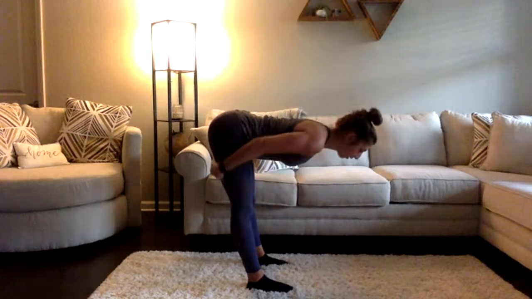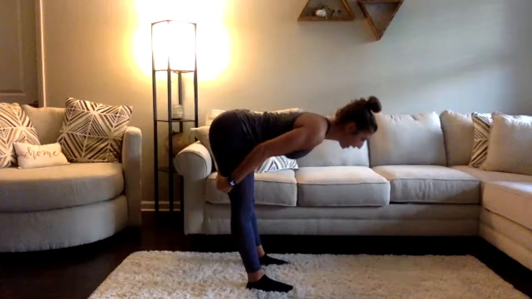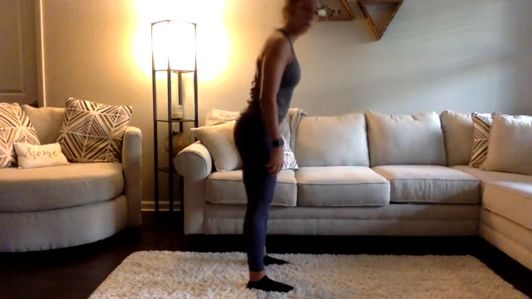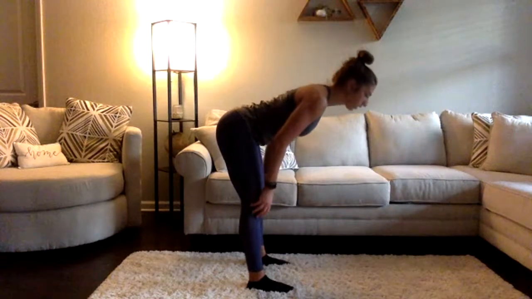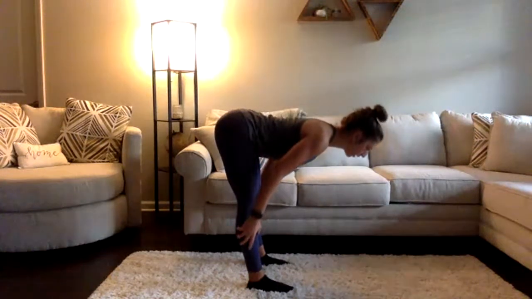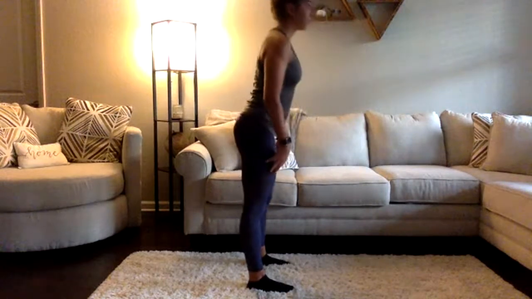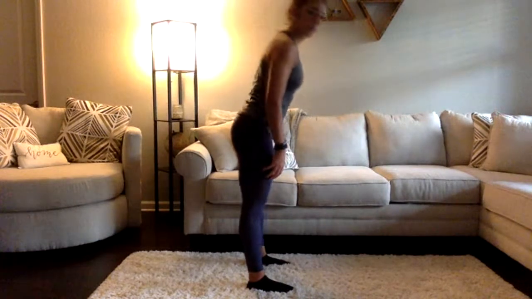And come down to where you feel that hamstring stretch. Pause for a second and come back up. Don't lock your knees out. They're just almost straight. They've got a natural slight bend. Push those hips back. Feel that hamstring stretch. And then come back up. That was 2. We're doing 5.